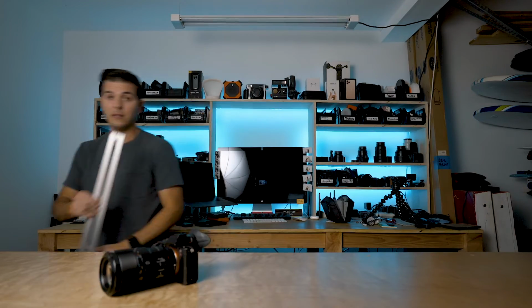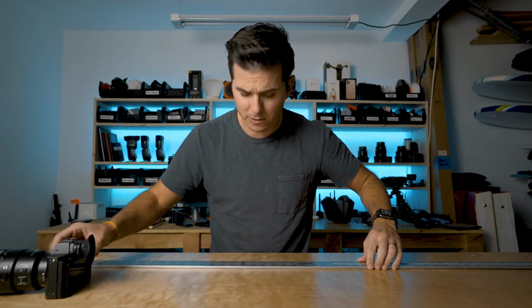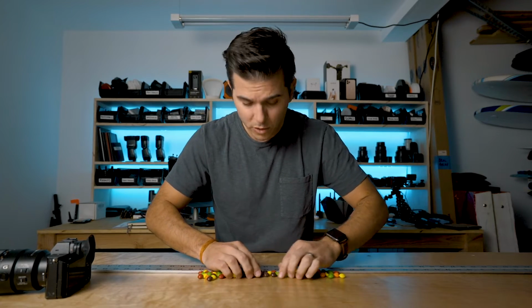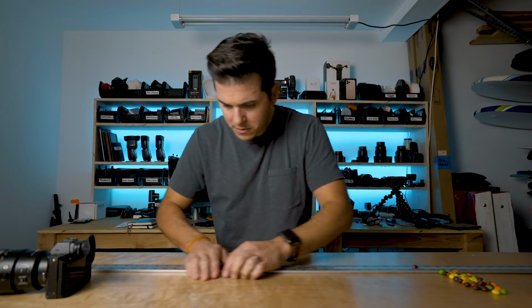Okay, hang on. All right, big old ruler and a bag of Skittles. Technically, I don't need the Skittles to show this off. But everything's more fun with Skittles. All right, I'm gonna get them lined up on the ruler. This is too many Skittles. I need like half this many.